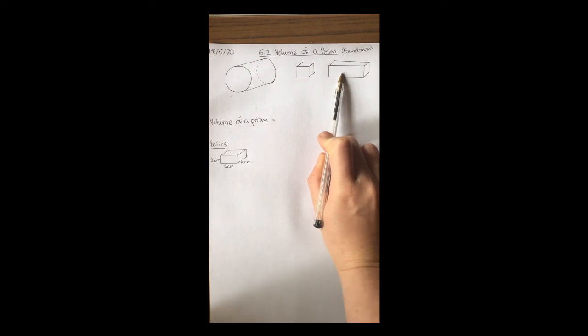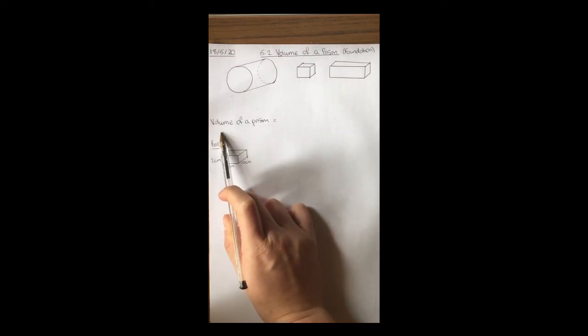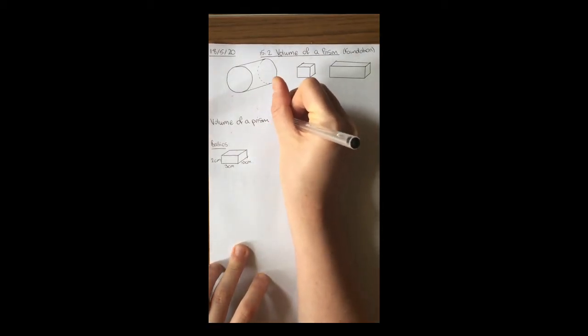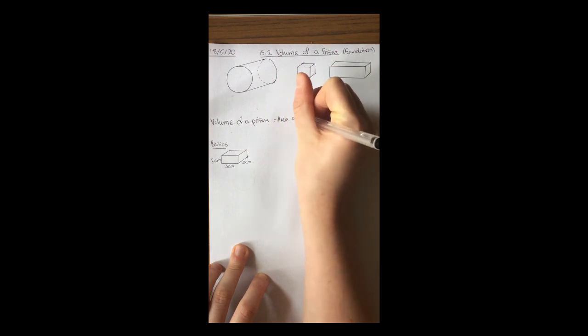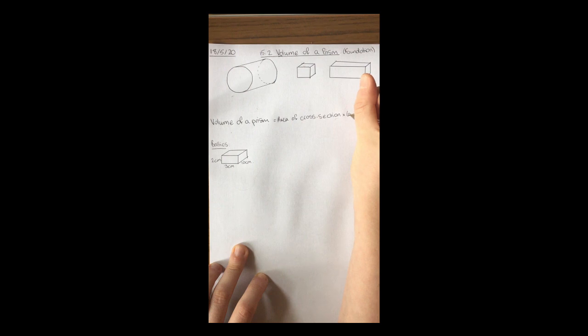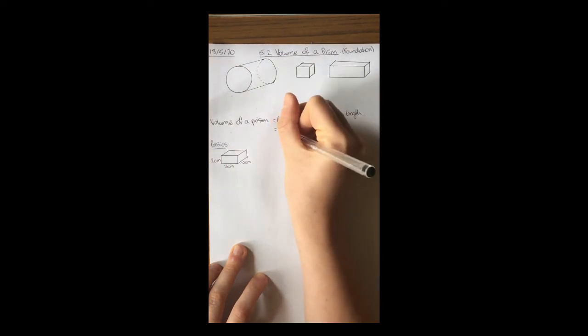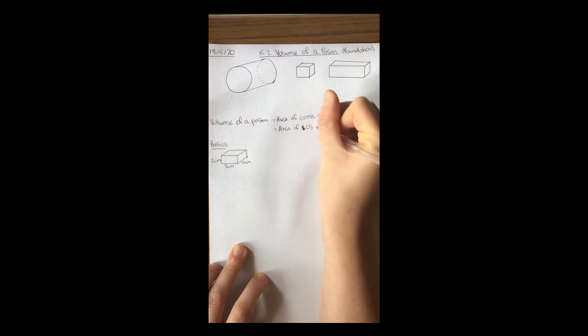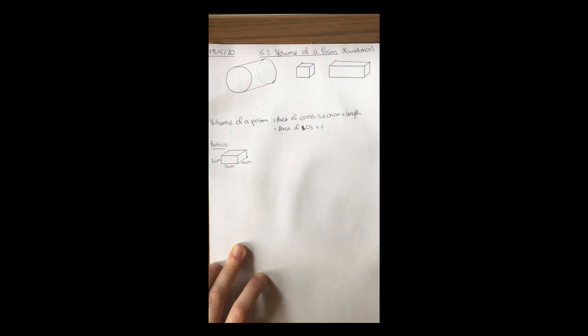Right then, so to find the volume of these shapes, we're going to find the space that these shapes fill, and we're going to use this formula. So volume of a prism is equal to the area of our cross section multiplied by the length of our prism. Throughout this lesson, I'm going to condense this down to area of CS multiplied by our length, L.